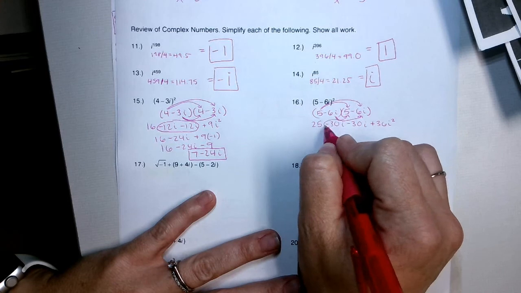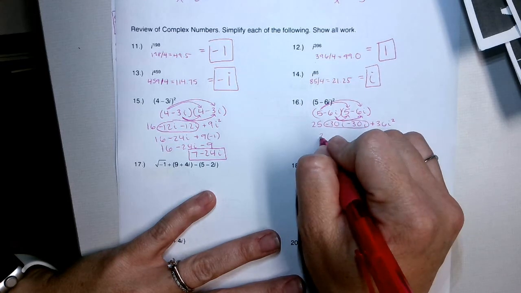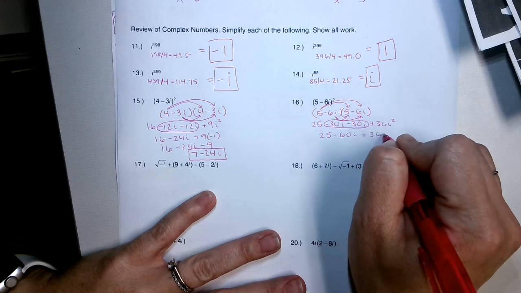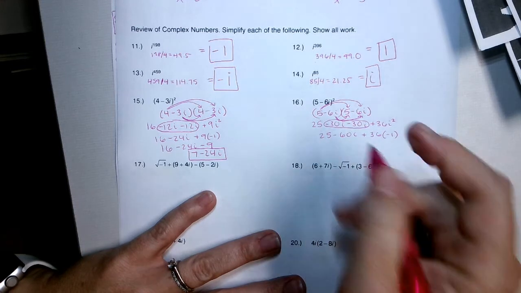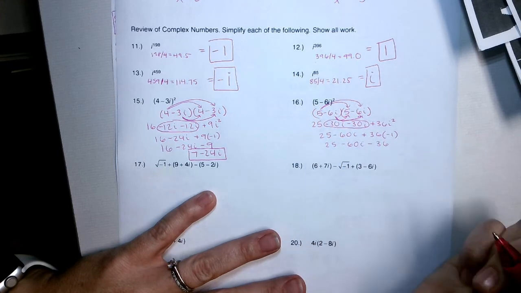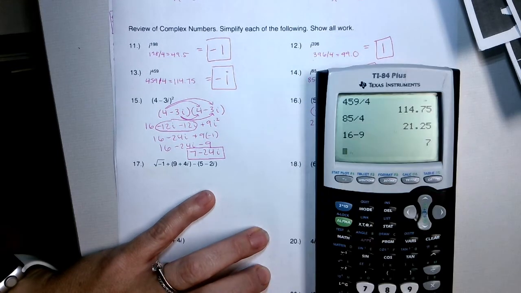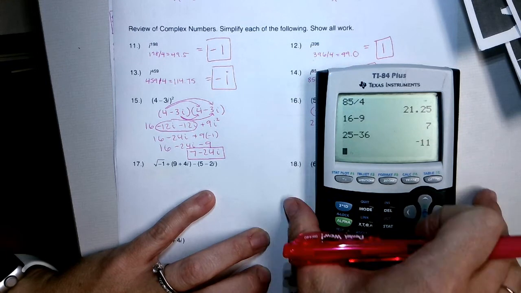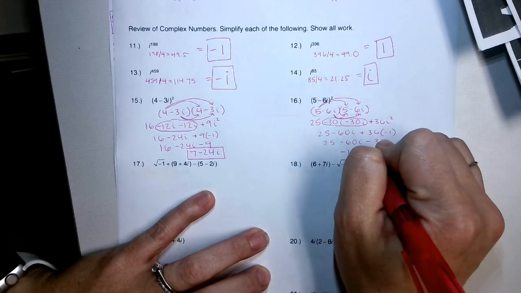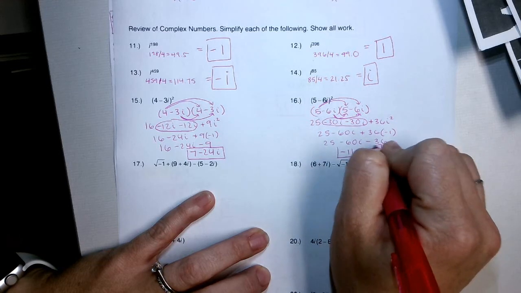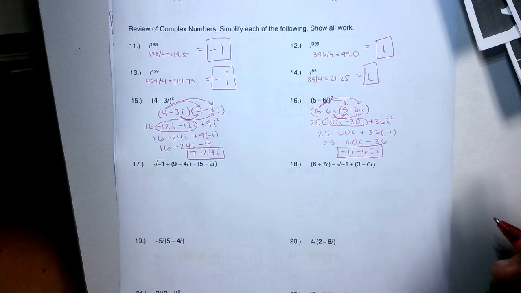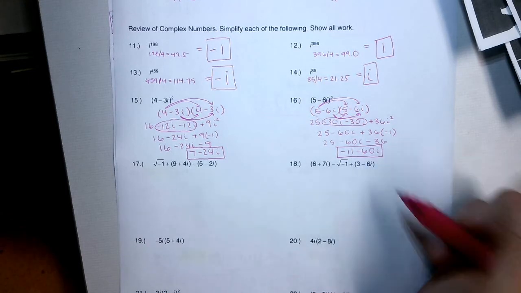The middle two combine. And remember, this gives us times negative 1, which if I rewrite, gives me minus 36. 25 minus 36 is negative 11. And remember, your number with i goes second, not first. So don't write negative 60i minus 11.